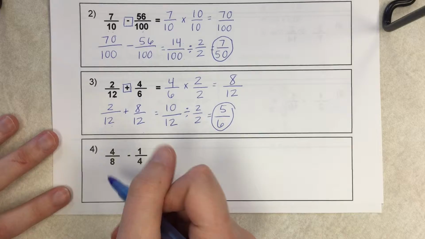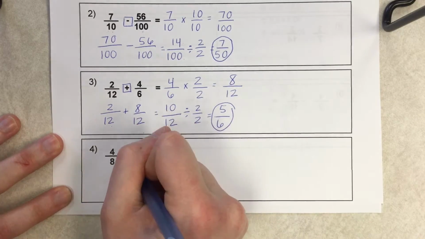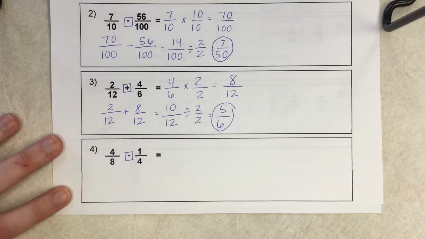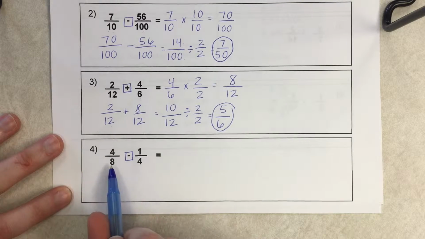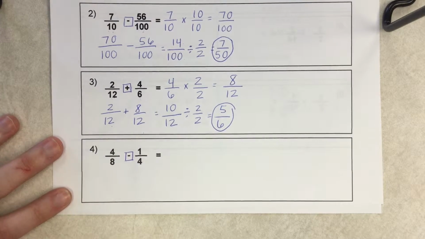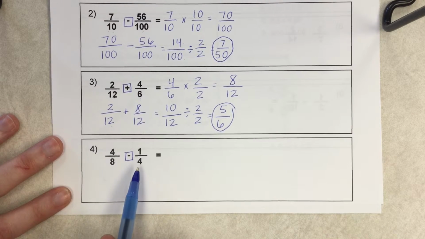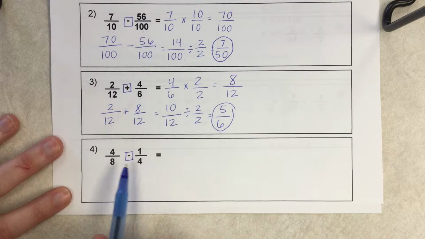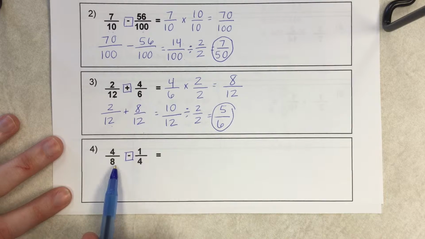Okay, number 4, 4/8 minus 1/4. I'm subtracting, so my denominators have to be the same. I have 8 and 4. They're not the same. I'm going to have to make an equivalent fraction. The easiest way to do that is if I can take my smaller denominator and change it into my bigger denominator. And I know I can do that. 4 times 2 equals 8.